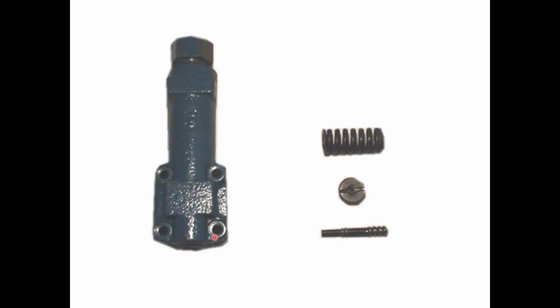Typically, there's 4 little Allen screws that it takes to remove it. This valve is about 6 inches long or so usually. This hex adjustment here, this is how you adjust it. And if you pull it all the way off, these are the components that you'll find inside. There's going to be a spring. There's going to be a backing plate and a valve spool.